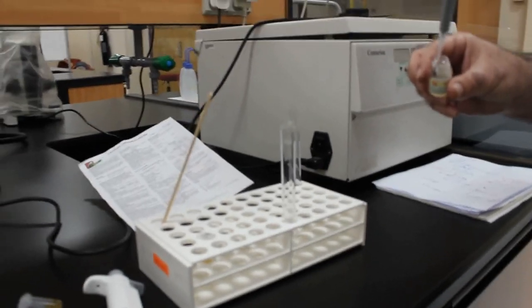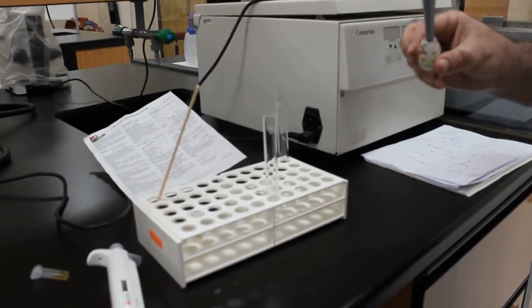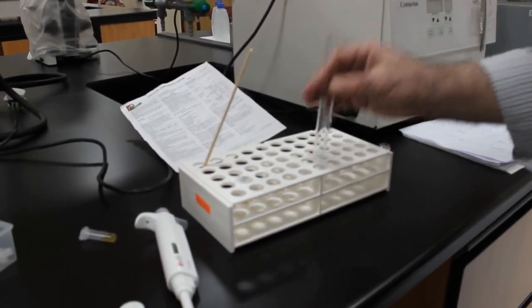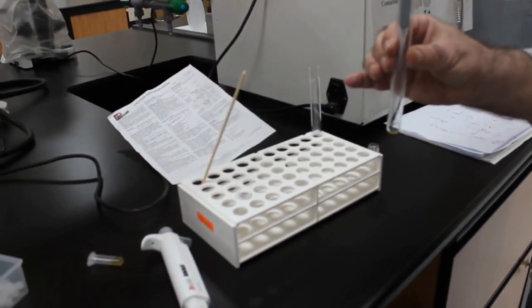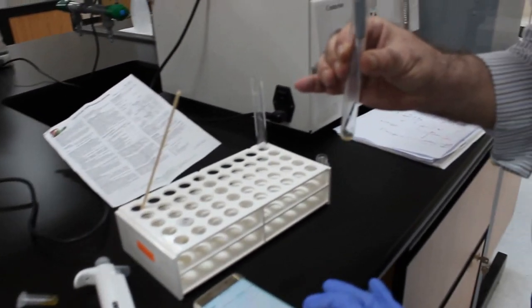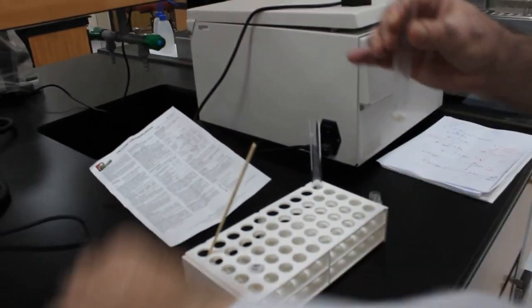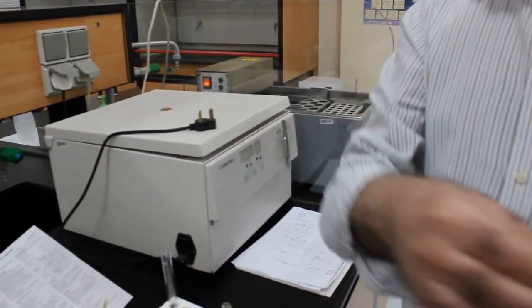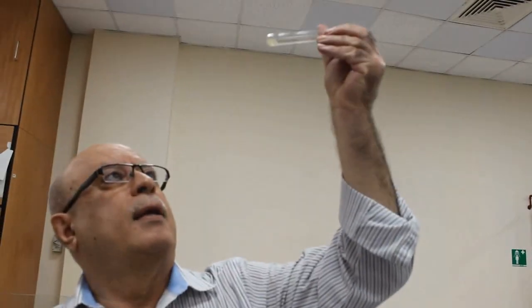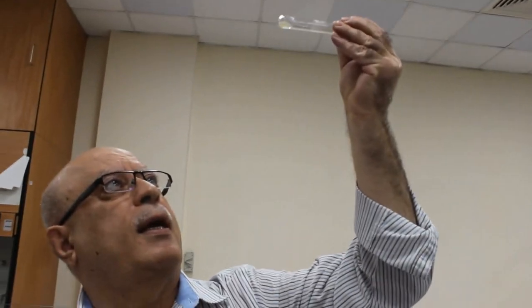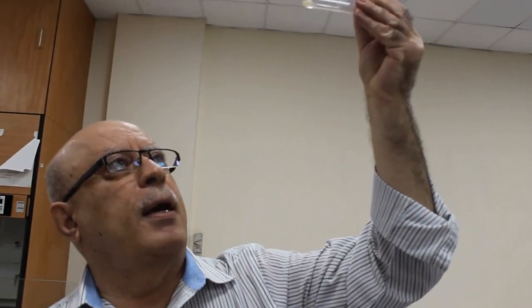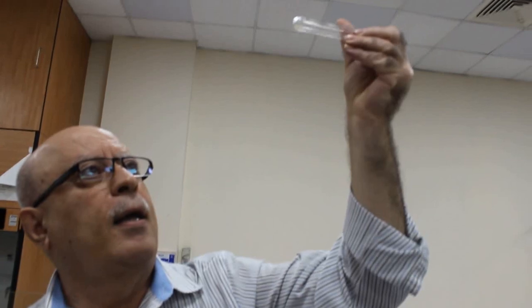We add 200 microliter of reagent and immediately look for a clot. As soon as we see a clot, we have to mark the watch. I can see the clot right now. I can see the clot formed right now.